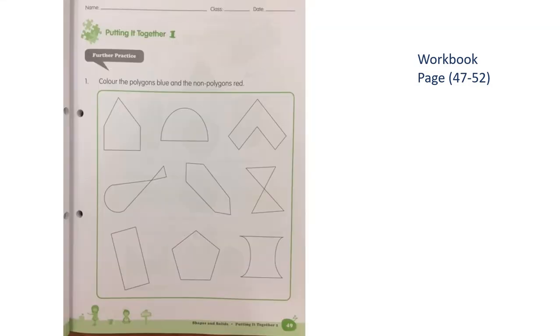Now open your workbook on page number 49. Putting together, you have to color the polygon blue and the non-polygon red. So I will write a check instead of coloring it, but you can color it. So I will write a check for the polygon shape and an X for the non-polygon. The first shape, it has all the properties for the polygon, which are they?